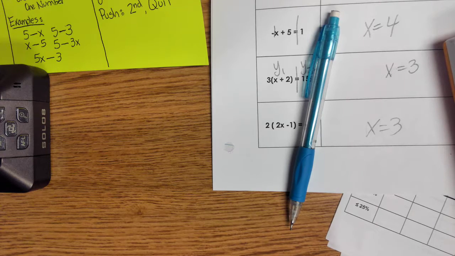Make sure you reset your calculator. If you completed it, make sure you reset your calculator. Put your things up. And leave. Well, you have about 3 minutes.